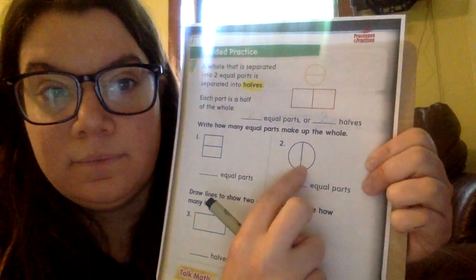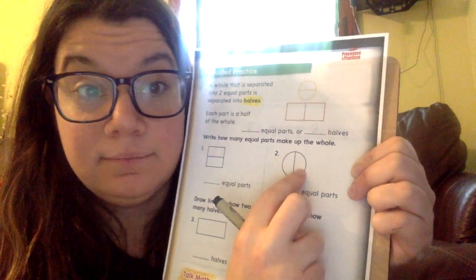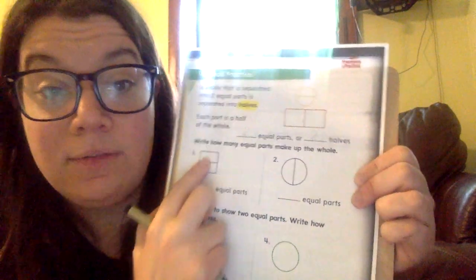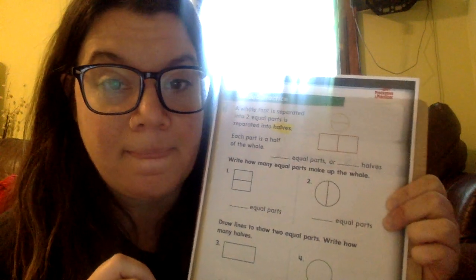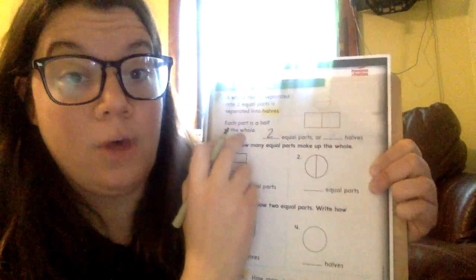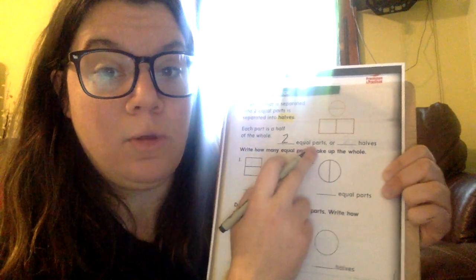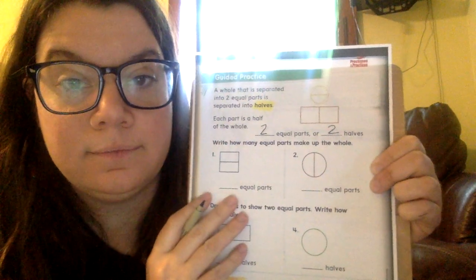Our fraction circle that's cut into two, these are halves. It's also halves when we cut a square into two equal parts, or a rectangle. Okay, it's cut in half. Each part is half of the whole. Two equal parts, or two halves.